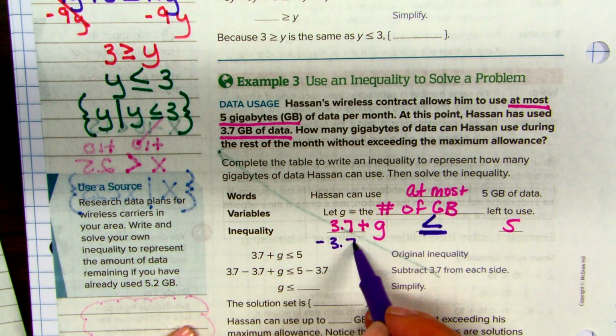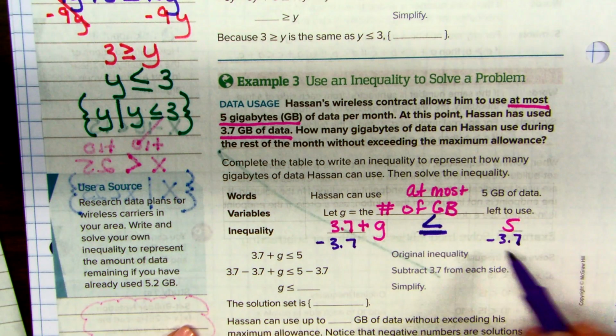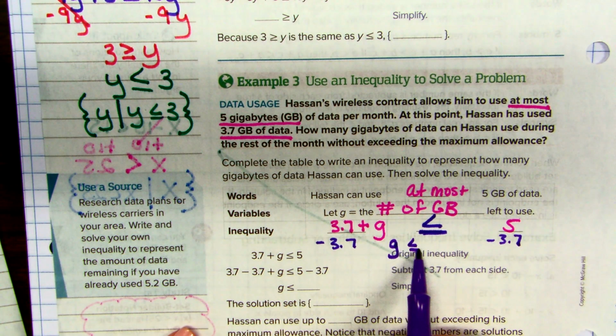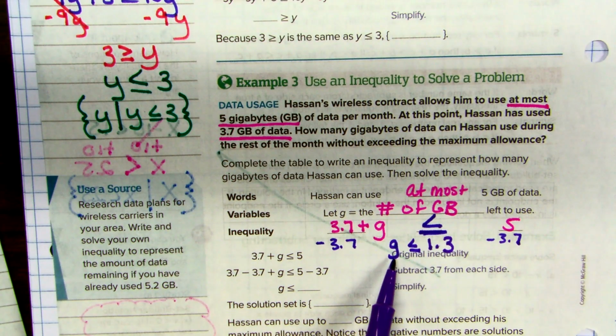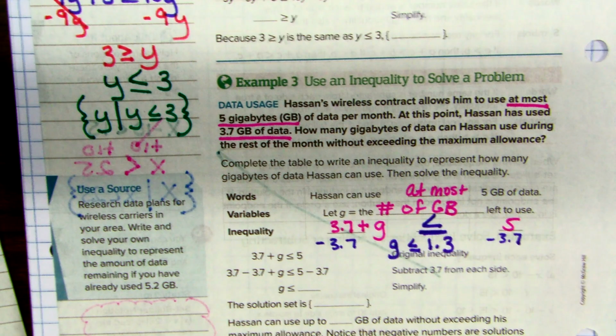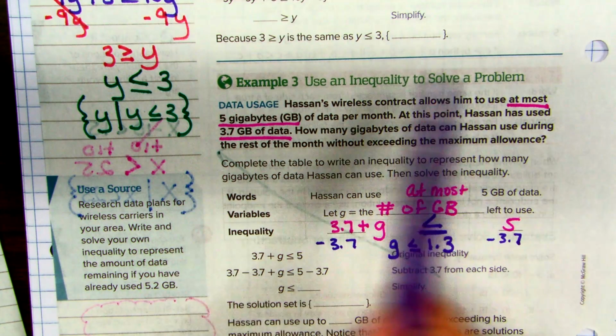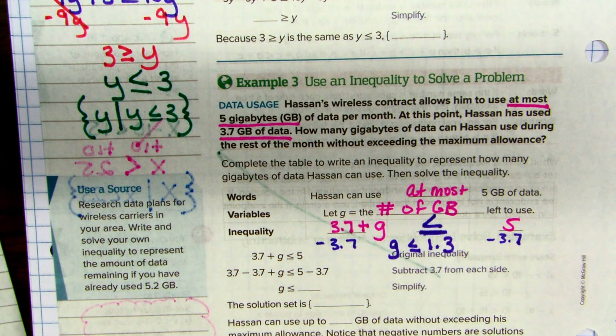You would subtract 3.7 from both sides. I know it's a weird looking equation. You would get G is less than or equal to, I put this in my calculator and got 1.3. So the number of gigabytes that Hassan can use without going over 5 is 1.3 or anything less than that. He can use less, but he only has 1.3 gigabytes left, okay? So these take a little bit of common sense, right? And so they're a little tough at times. I gave you 1 in your homework to try. All right, let's go to the homework.